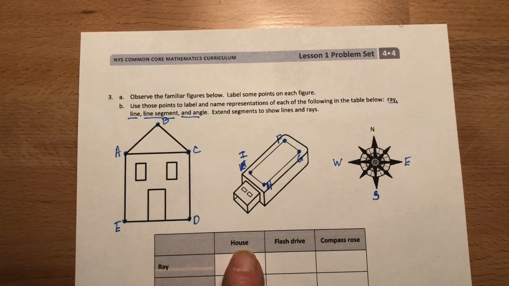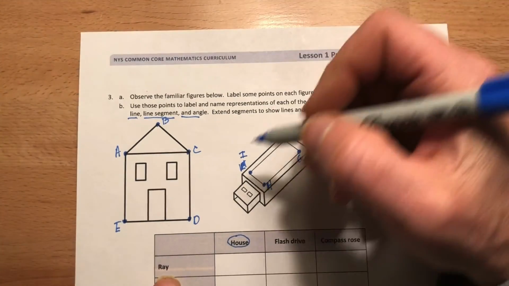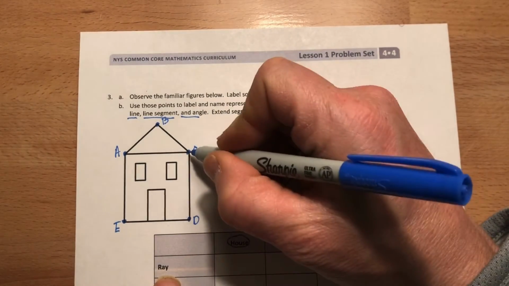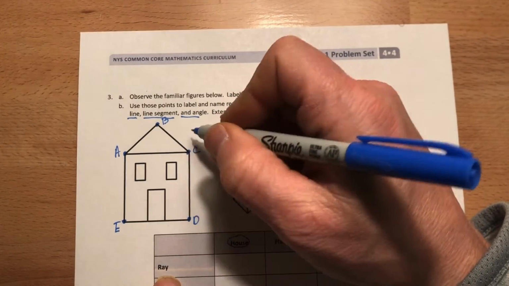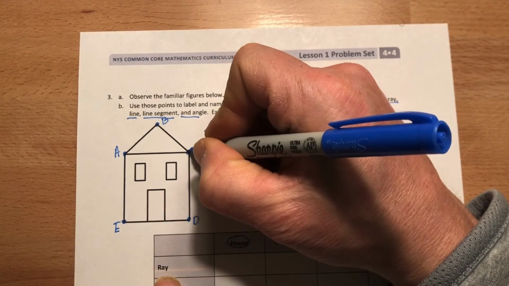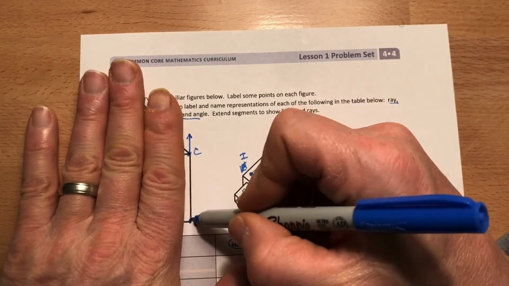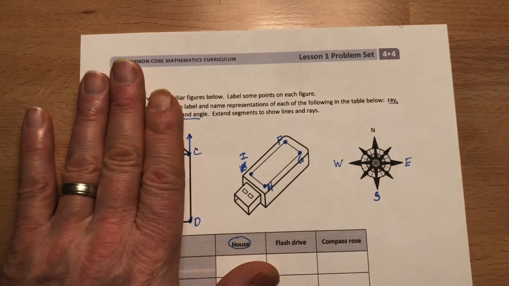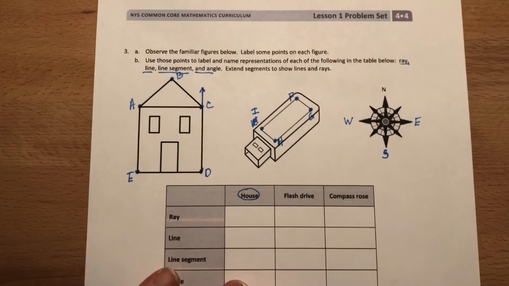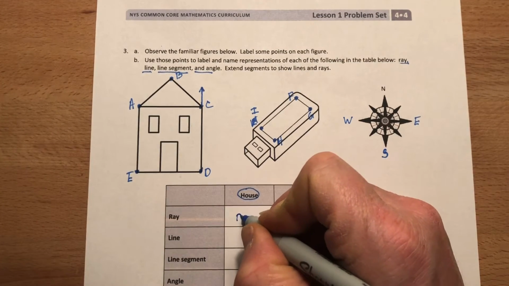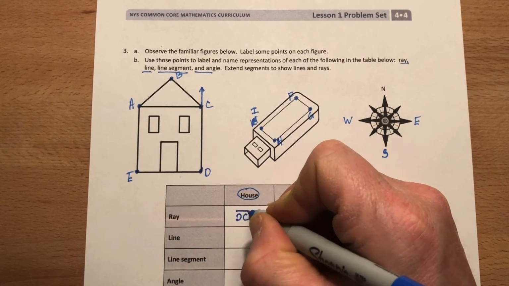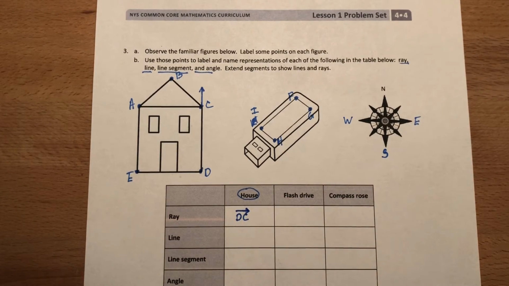Nice. Now, we've got plenty of points here. So what we need to do here is, see this for the house? We need to have a ray, a line segment, and an angle. So let's choose something here. Let's do a ray first for the house. Let's do a DC ray. So we'll come up past this, and we'll just go a little bit past there and put a little arrow in. Do you see how this side of the house we just made a ray, a DC ray? That's neat, right? So down here, I'm going to write down ray would be DC with an arrow at the top. Can you do that?